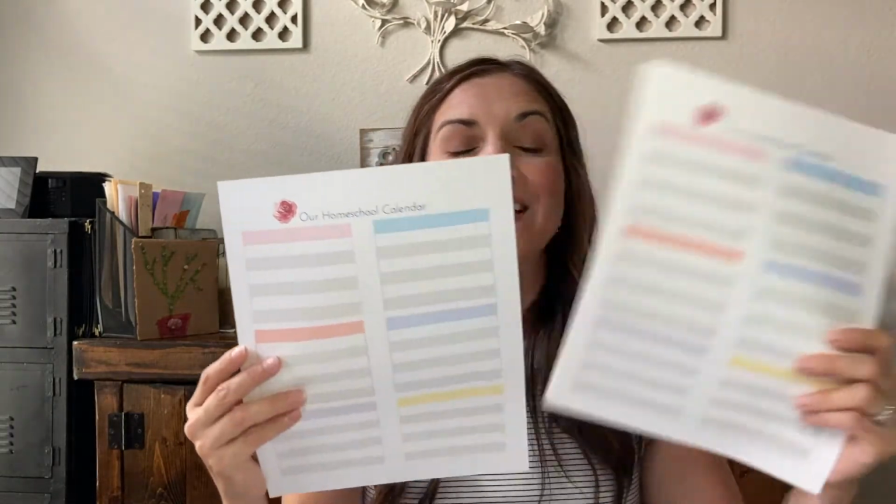If you are making your own, I encourage you to get a planner of some sort with all the months laid out so you can map out your homeschool year, map out your holidays, the days you'll take off, the days you want for summer break, however that's going to look for you.